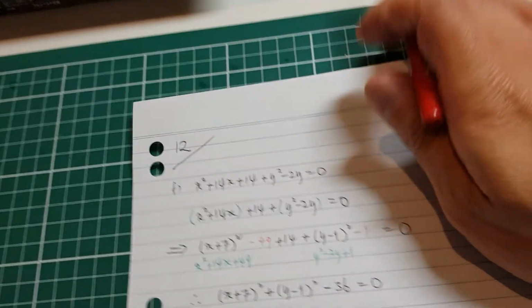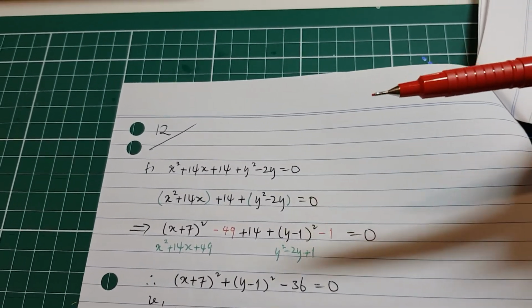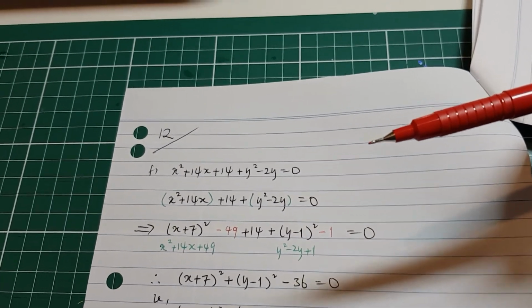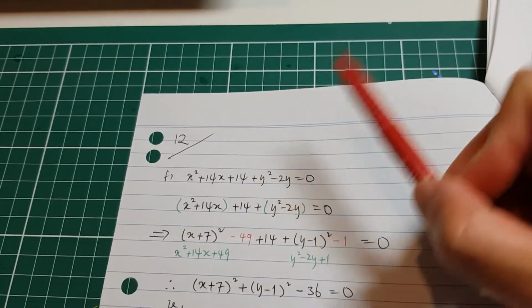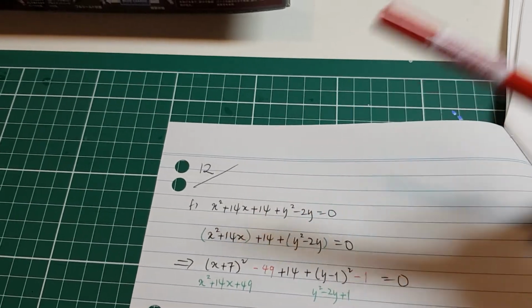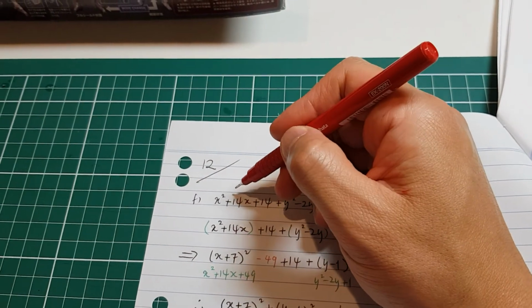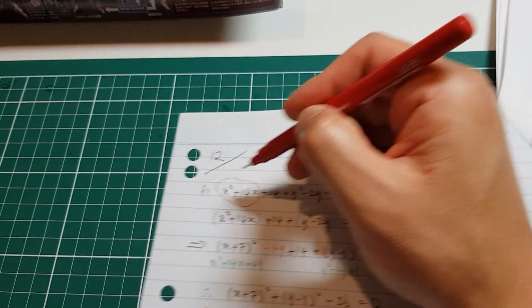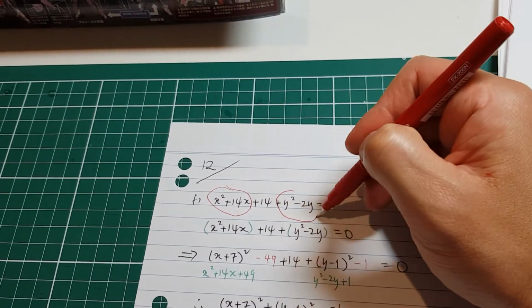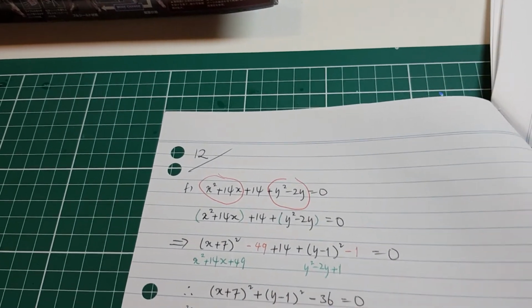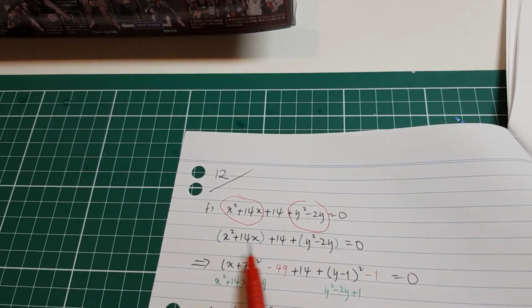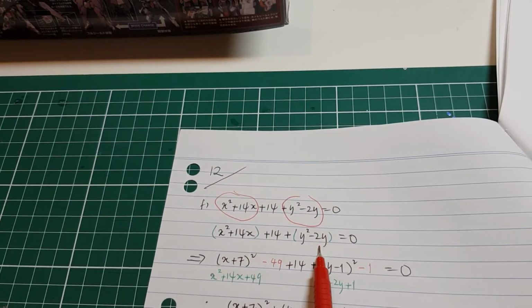Okay, now the last one has to do with the circle whose center is now off the origin. So that's that one. All you've got to do is perform the perfect square, or completing the square business, on those two terms and those two terms. Okay, so x and y basically. Notice I put the brackets there with the x's and y's.